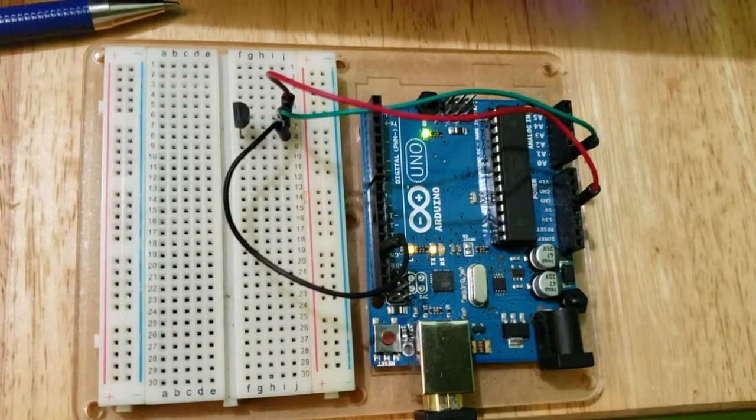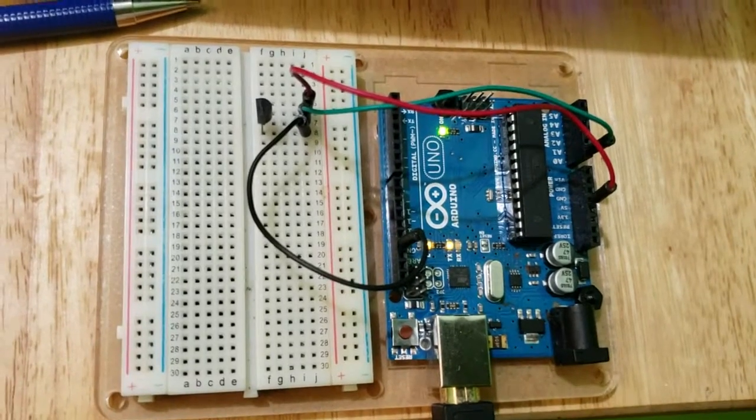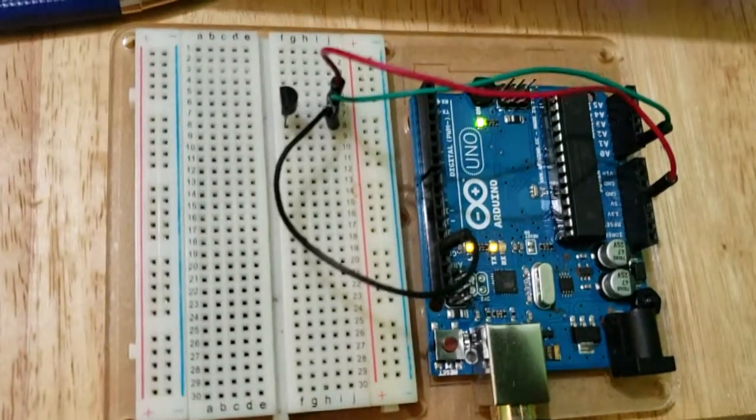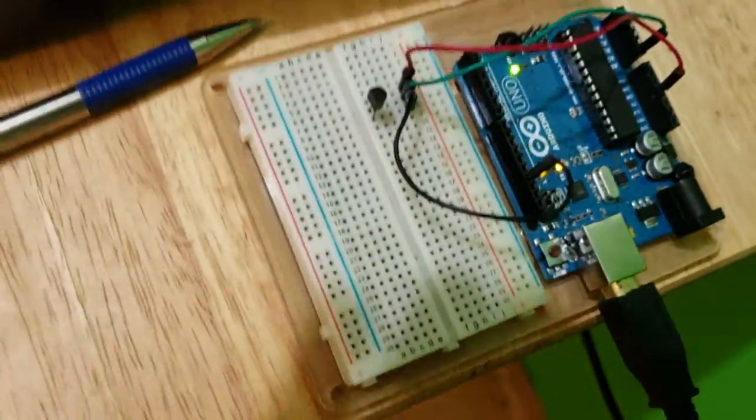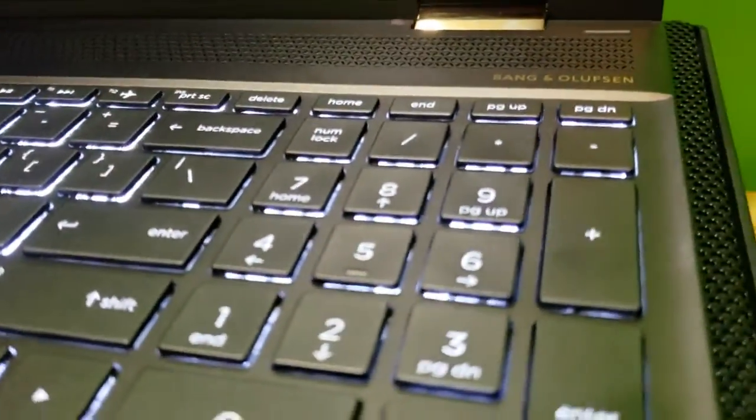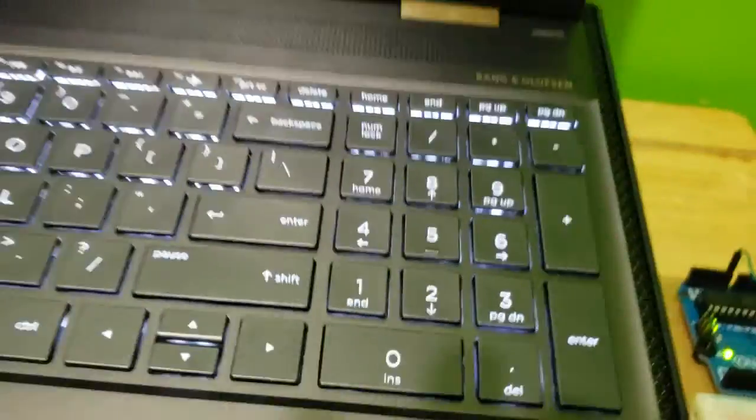It connects to the positive side of the temperature sensor. That's pretty much all there is to the code and to the board. Now I'm going to be introducing my heater in a bit, but first let's look at the temperature.